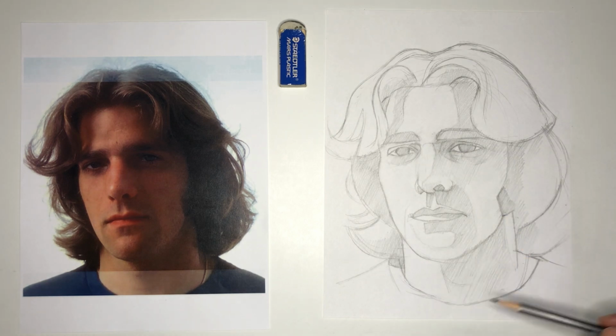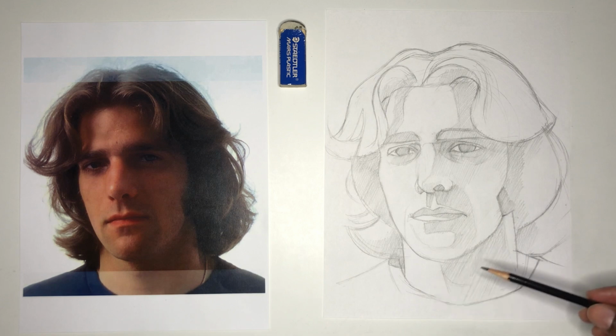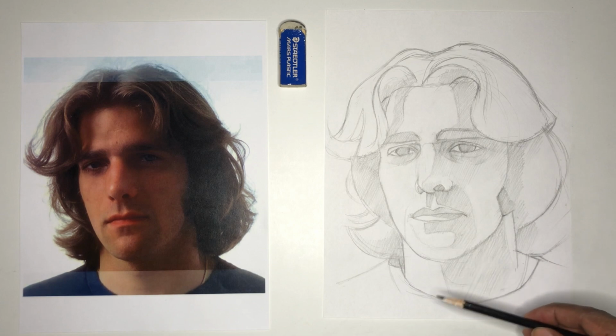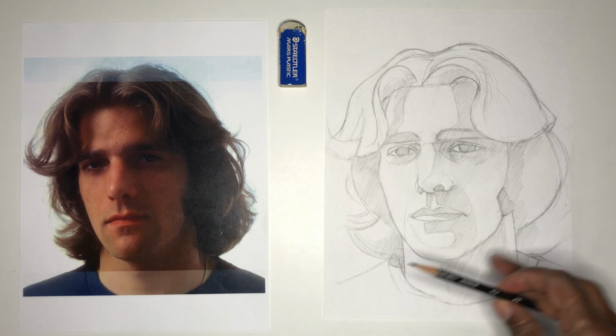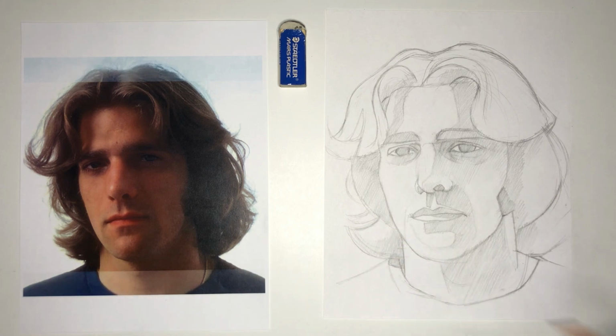But for me, I like to keep all of my hatch lines going in the same direction. It gives my drawing or sketch a sense of rhythm and a certain type of calmness to it for me. But again, that's personal preference. So we'll continue on, and I'll slowly build up the blocks of value in his face according to the reference.